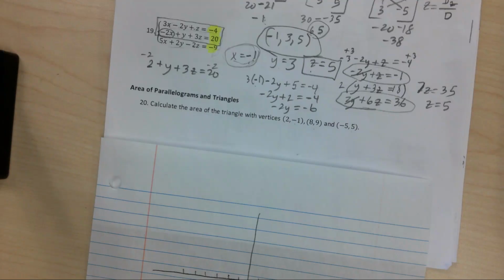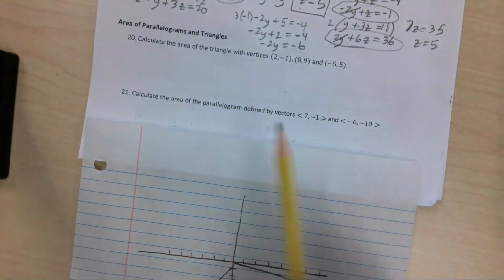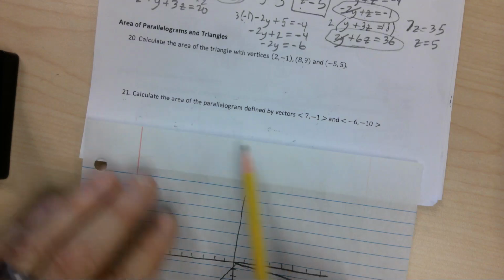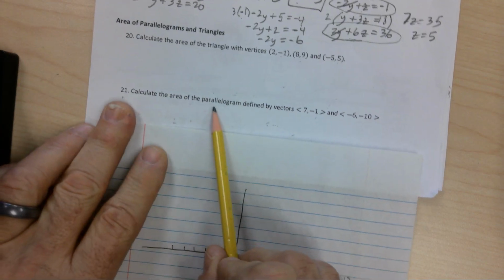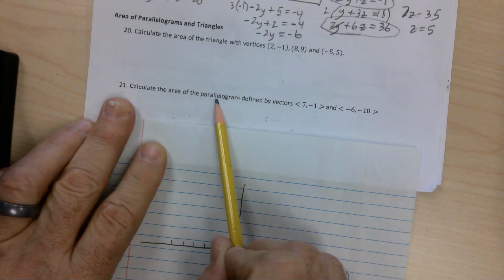Let me hit pause. All right, going to try to squeeze in number 20, and this is the grand finale, I think, except for that one problem with the tides. But it's, oh, I'm sorry, number 21. It says, calculate the area of a parallelogram. Haven't dealt much with those.